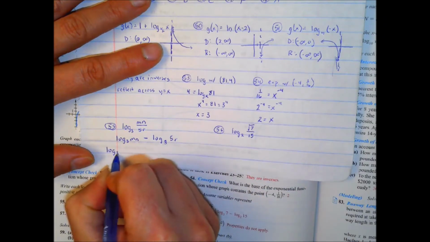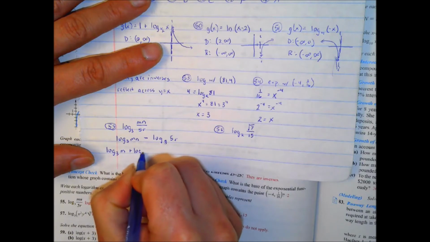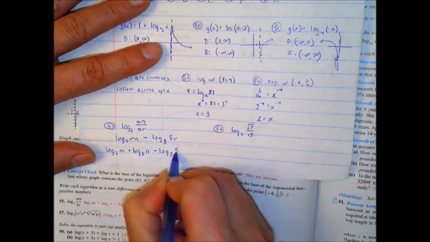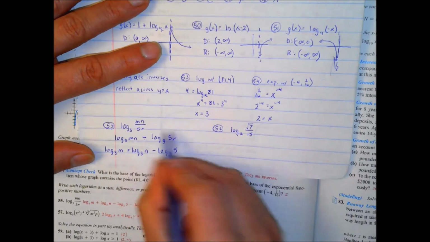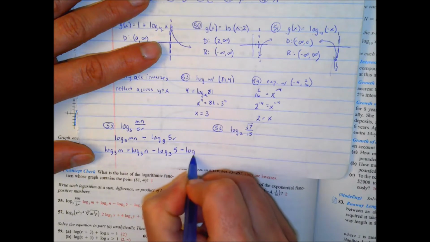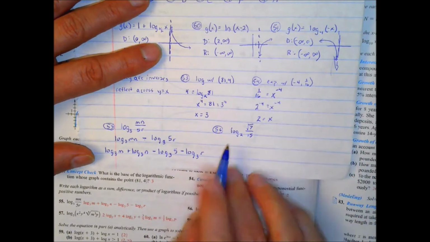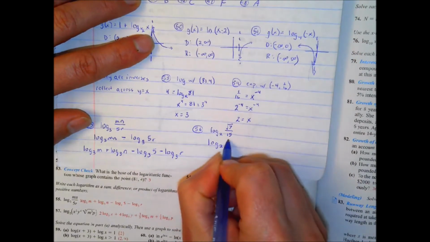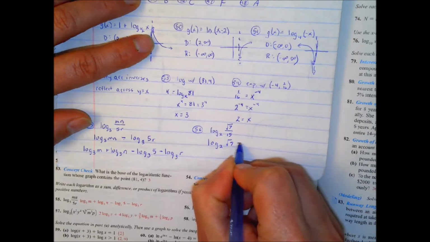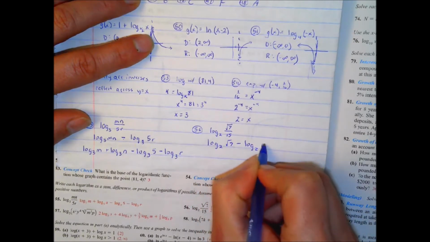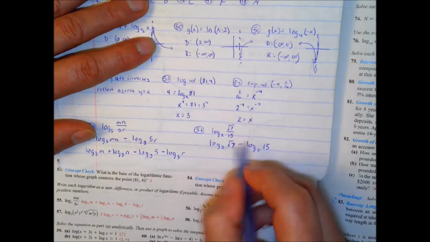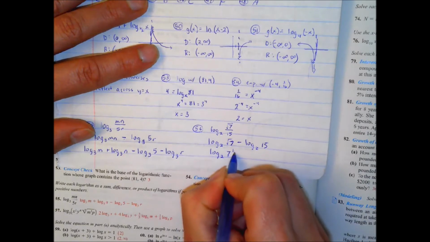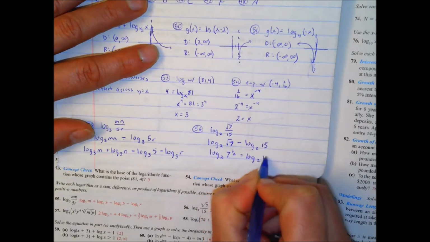Now this one's a couple steps. This is the same thing as m to the third p raised to the 1/5, right? So if I distribute that through, that would be log base 5 of m to the 3/5 and p to the 1/5. Multiplication here, so I can separate that as well: log base 5 of m to the 3/5 plus log base 5 of p to the 1/5. And I can use the power rule here.